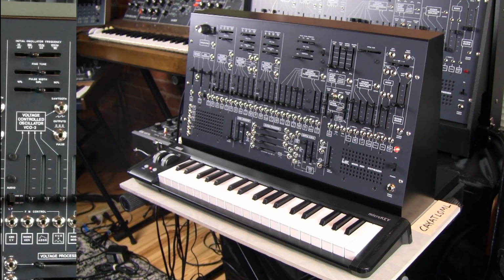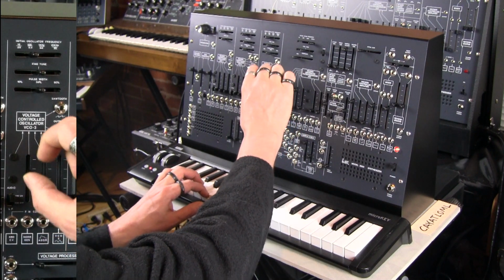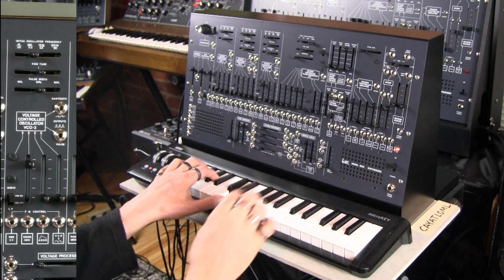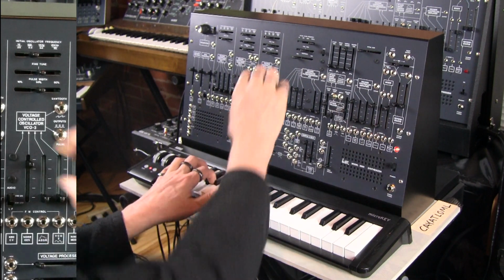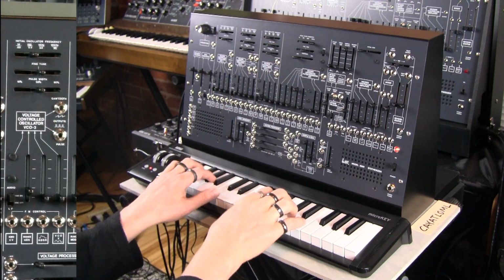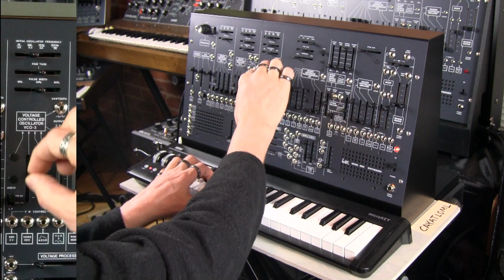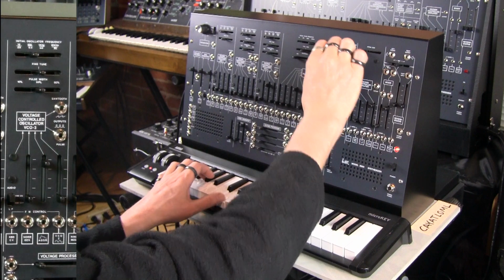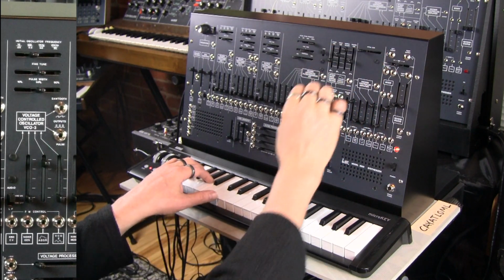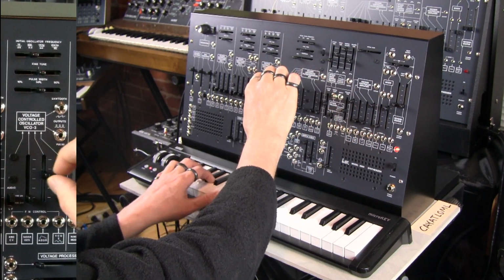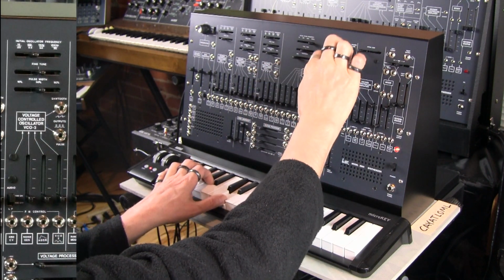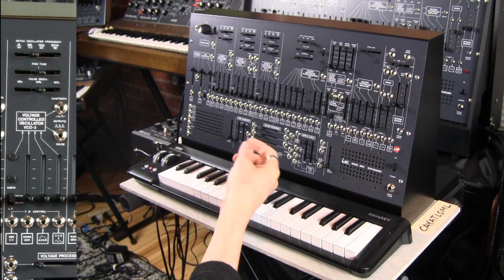Oscillator 3 also has the potential for being controlled by noise. Also the ADSR. Or VCO2.